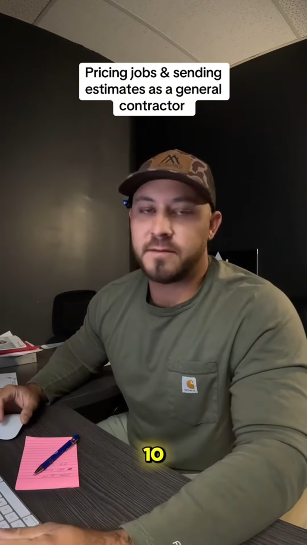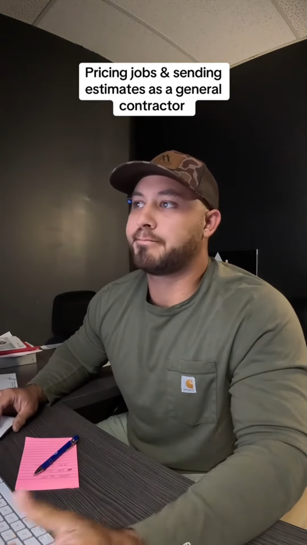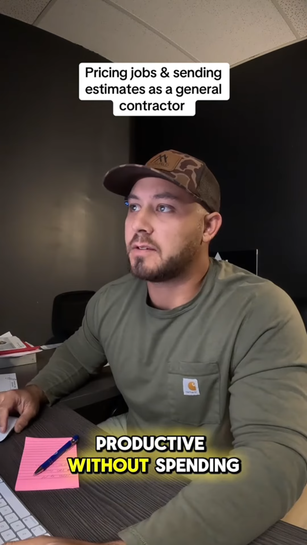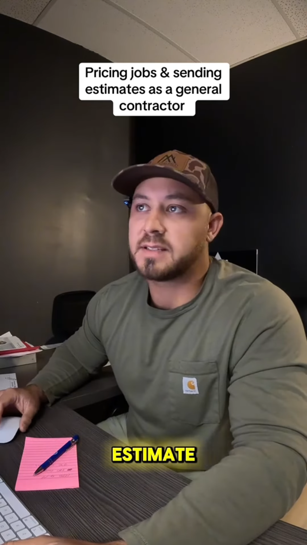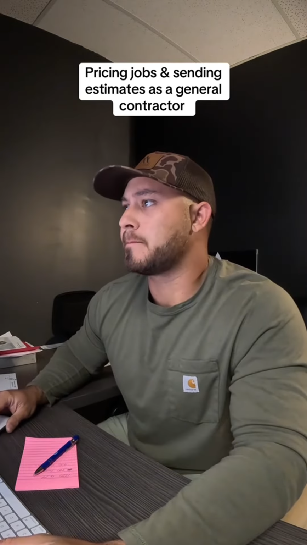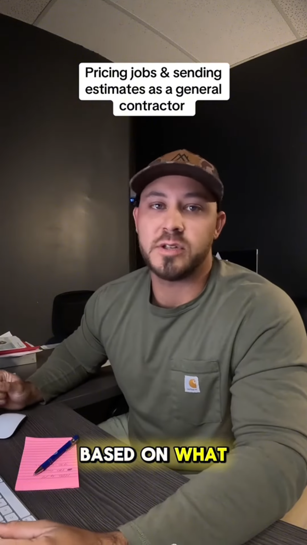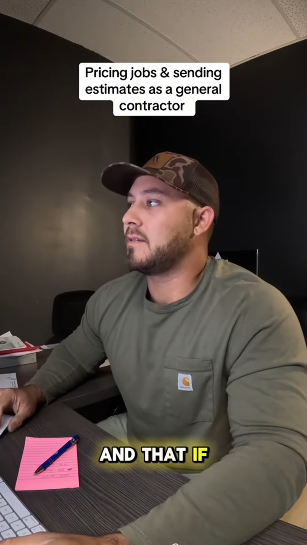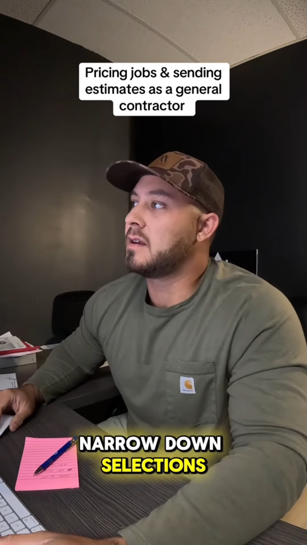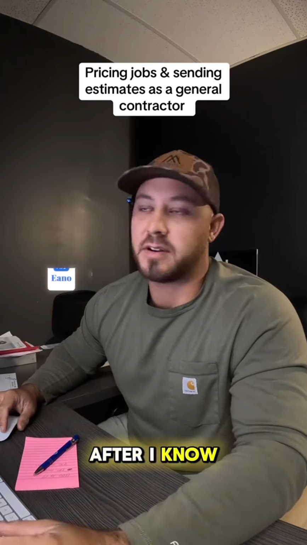When you get 10-15 leads per week and you have to kind of spit them out, this is the method that I found is most productive without spending 2 weeks on one estimate trying to track down every little detail and every little selection. But I let them know when I send it that this is a rough estimate based on what you've sent me so far, and that if you'd like to proceed, we're going to meet again and kind of narrow down selections and narrow down price and kind of refine that budget a little bit after I know all those details.